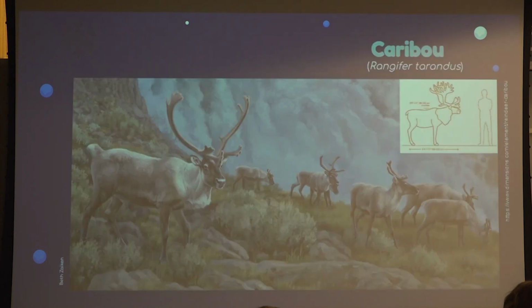Caribou. So this is something that I didn't know. Caribou and reindeer are basically the same thing. It just depends on where you're at. So if you call it a reindeer, you're in Eurasia. If you call it a caribou, you're in North America. So, caribou.